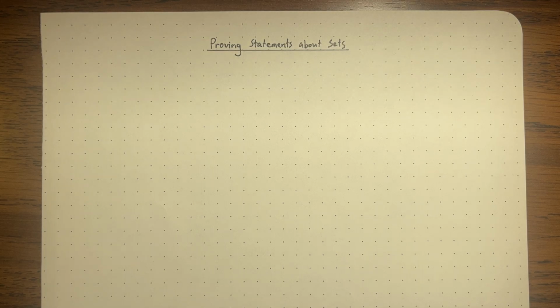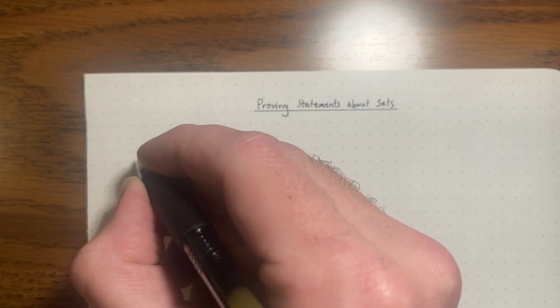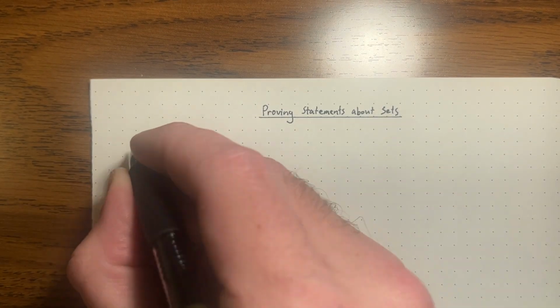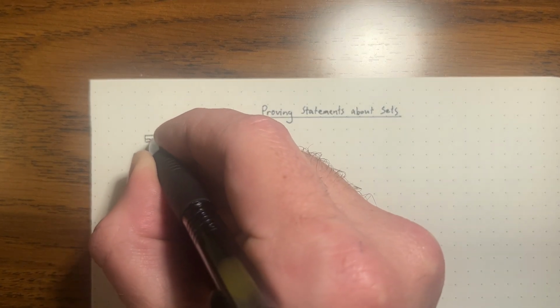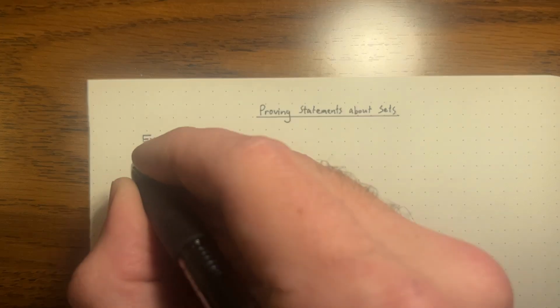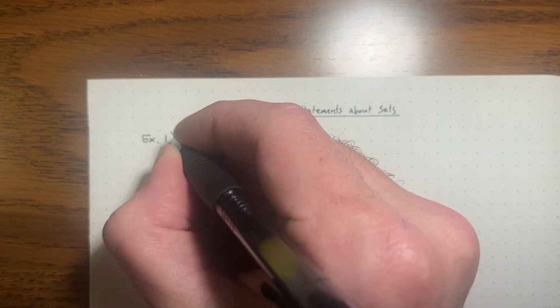So before we step away from the set theory for a little bit, I'd like to just do a few example proofs involving sets and statements about sets. And this will not only be a good opportunity to review a lot of the set theory, but it'll also give us a chance to review some of the earlier material on propositions, etc. Let's do example one.